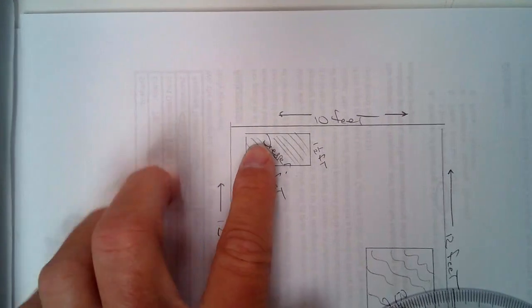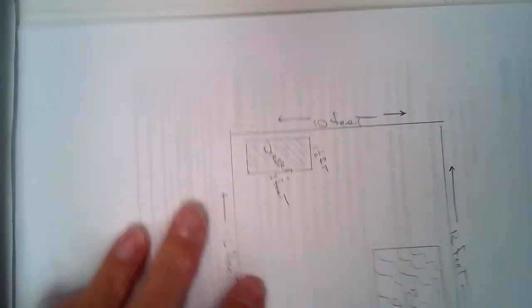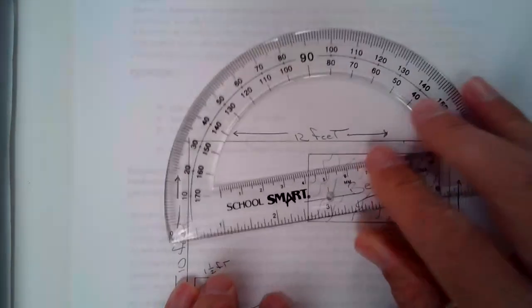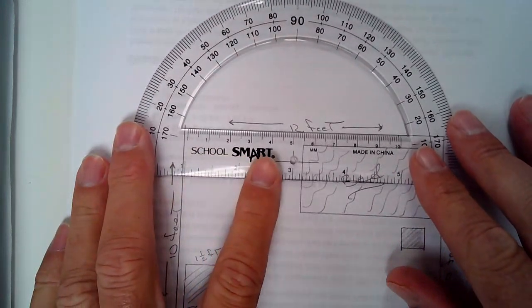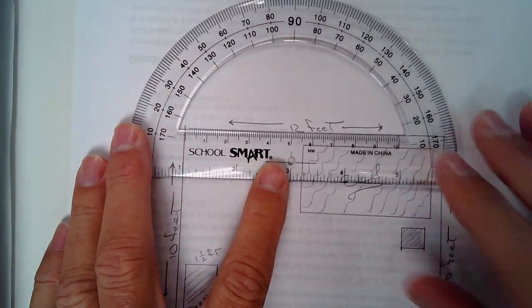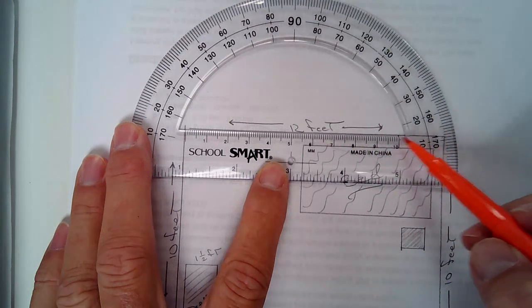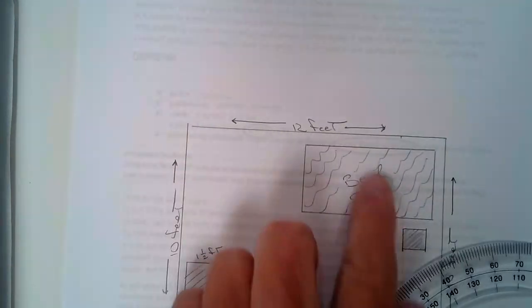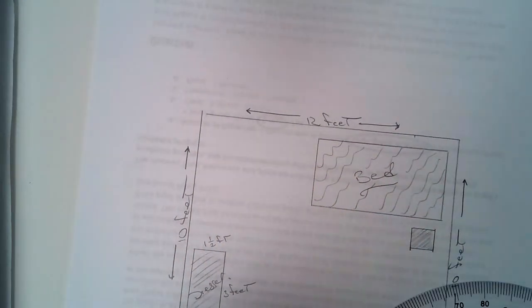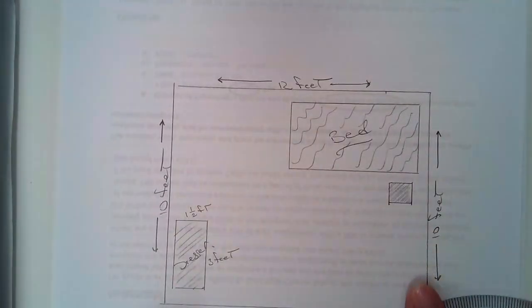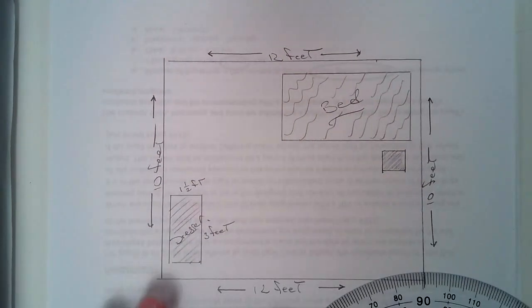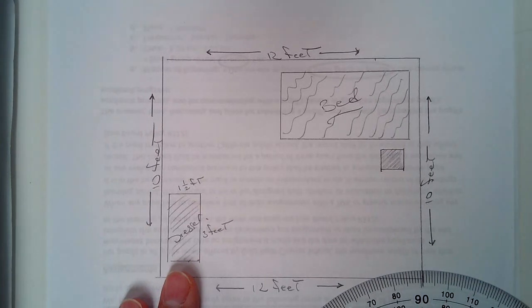So what's the length of this wall? 10 feet. It wasn't perfectly square. This one is not quite all the way to 10. It's actually 12 feet.